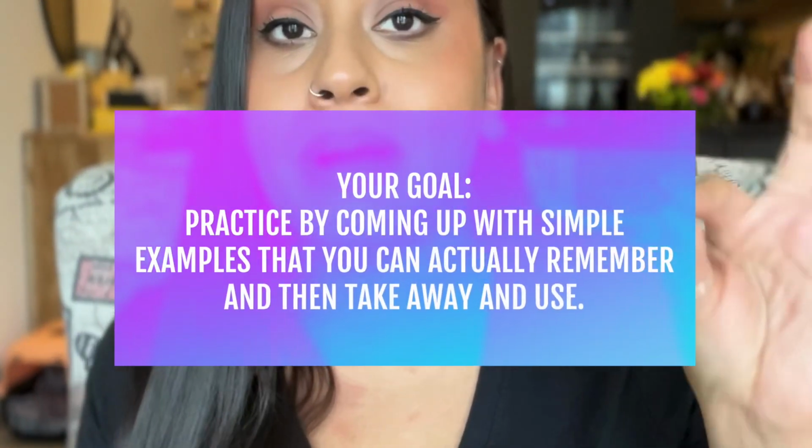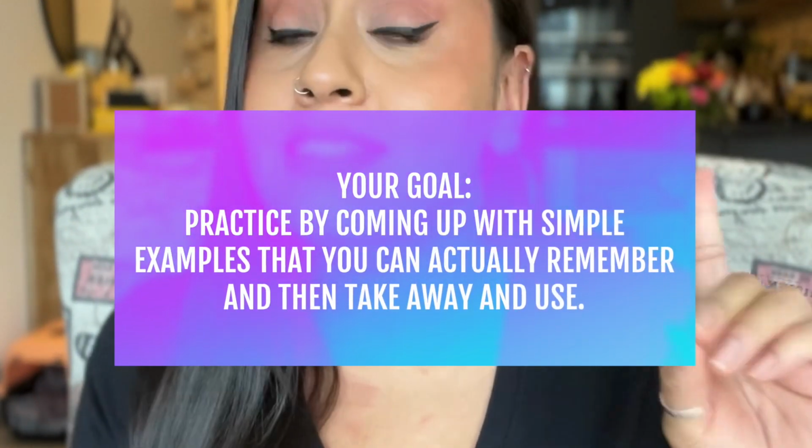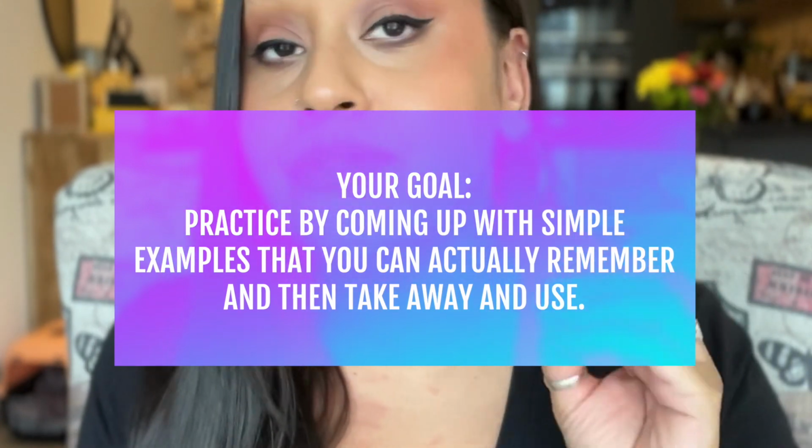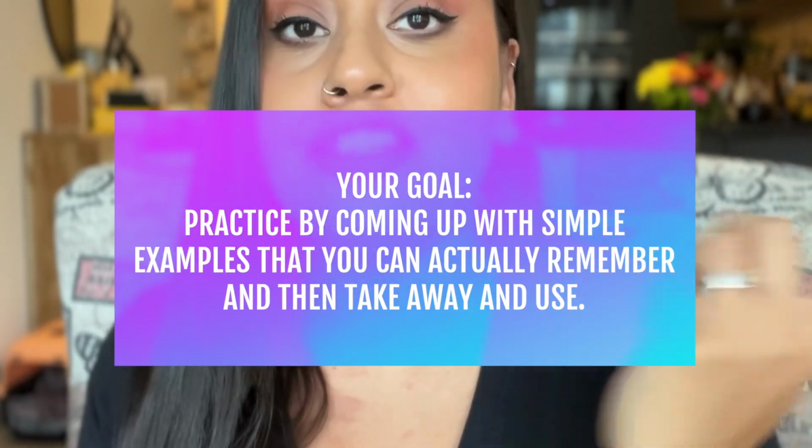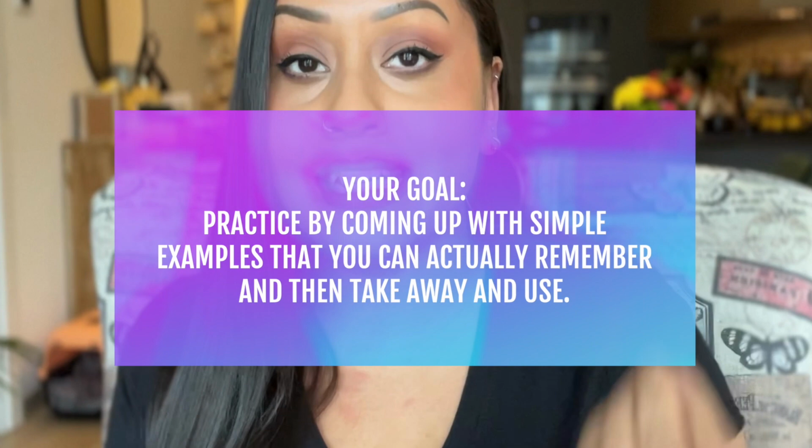So that's the key here, is to practice by coming up with simple examples that you can actually remember and then take away and use. So practice is effective when it teaches you something that you can actually use in your real life. That is the key to effective practice. So don't try to be creative here unless you want to be. Just try to be realistic and practical.